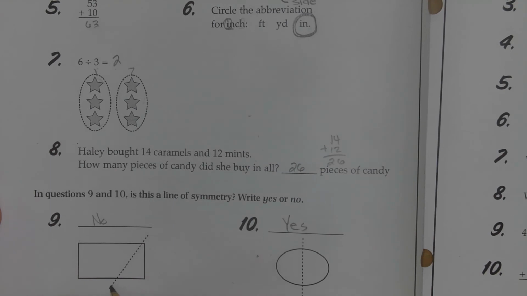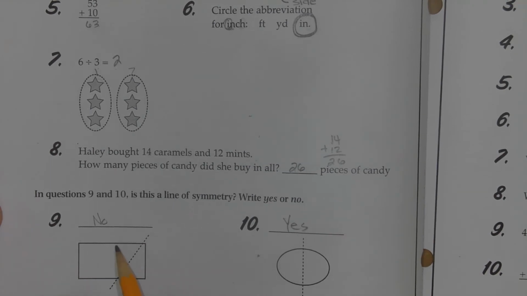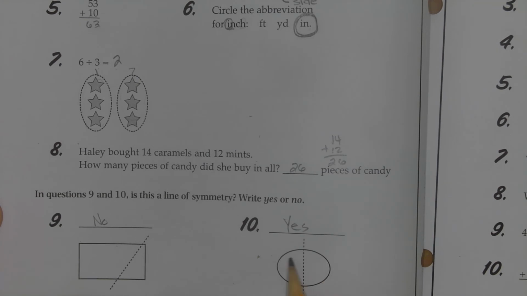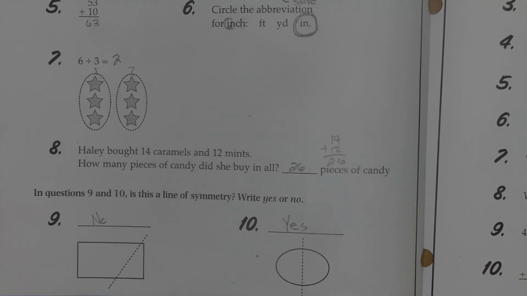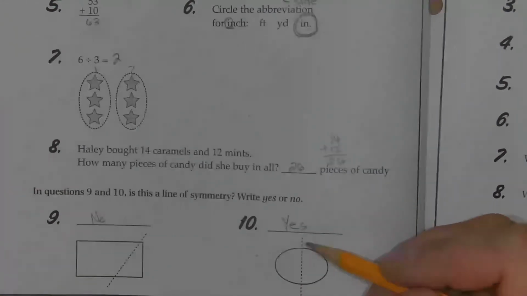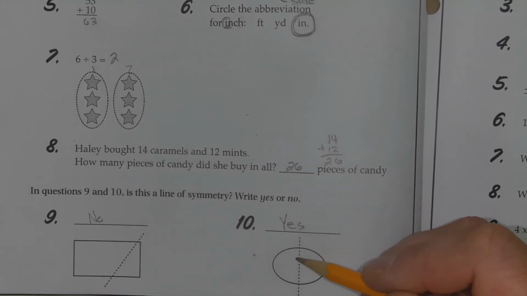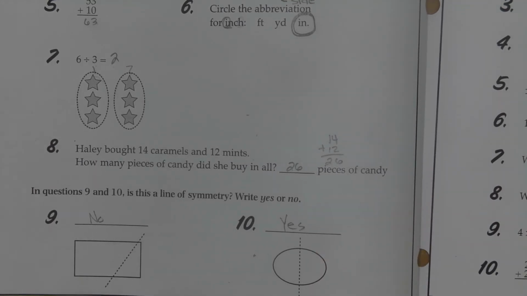No, this is not a line of symmetry. If I folded this one over, it would look kind of funny. And number 10, yes, this is, because if I folded this oval directly in half, then it would land exactly on top of itself. So if you put a little mirror right here, you're going to get the reflected image to make the complete shape.